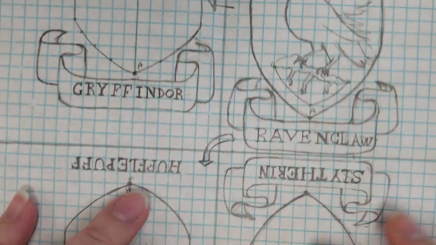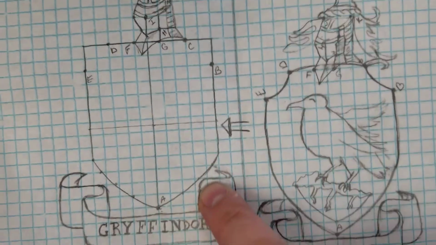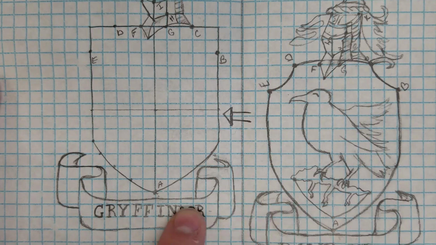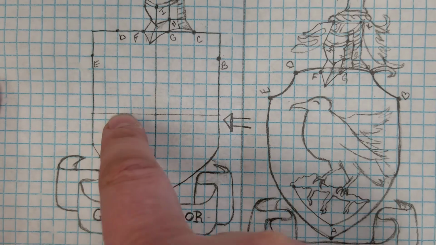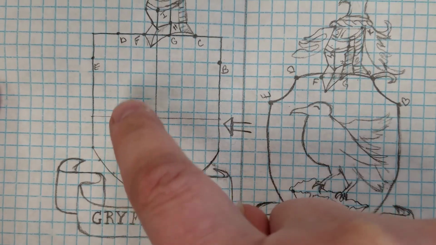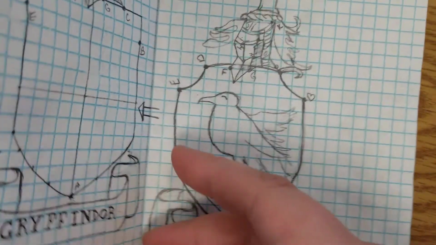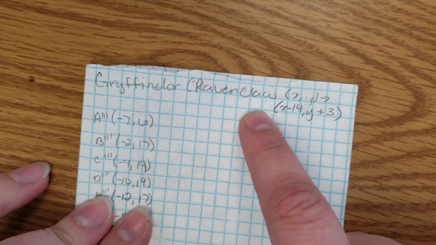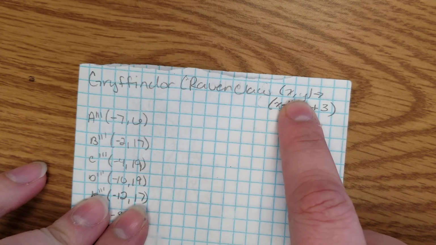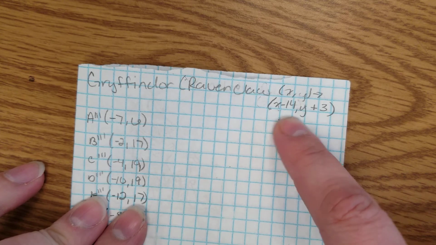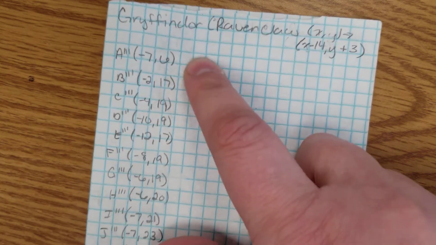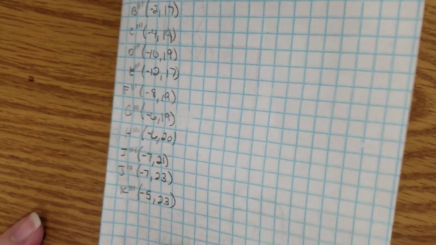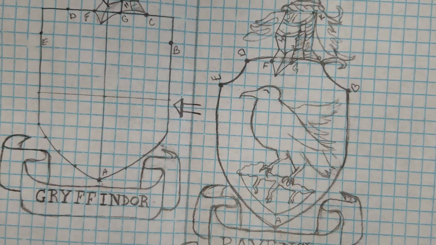And then the last one, so that it would end up in quadrant 2, is Gryffindor. I took the Ravenclaw crest, and I used translation to move it to the left and then up, so that it was in quadrant 2. And the points for that are listed on the back. It says the Gryffindor crest started at Ravenclaw, and I moved it from the original point (x, y) to (x minus 14, y plus 3). So there's the description, and then there are all of the points listed for the Gryffindor crest. If you have questions, you can ask on Google Classroom.